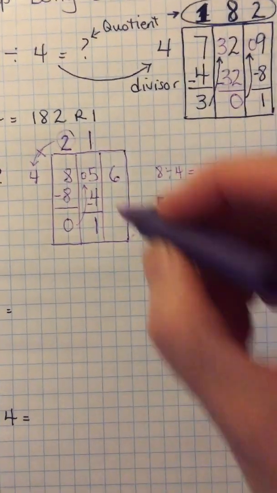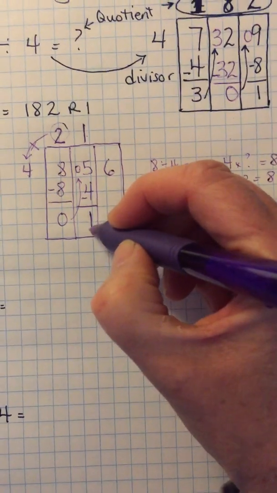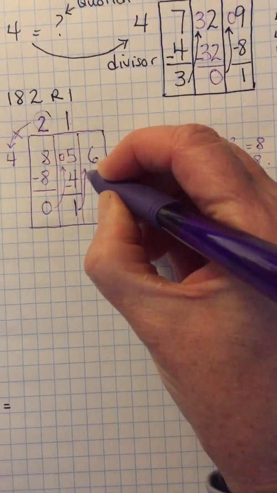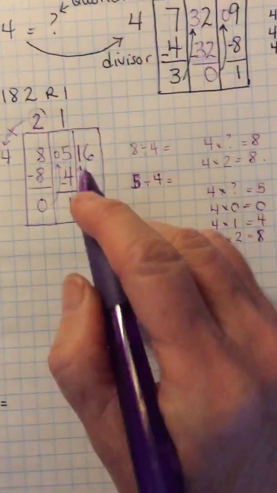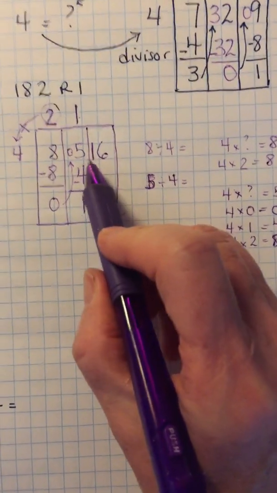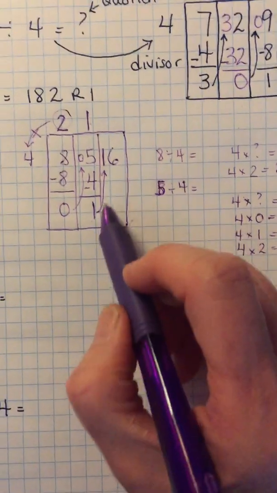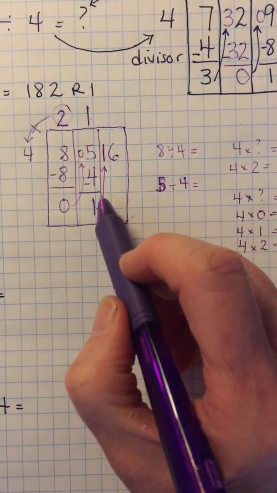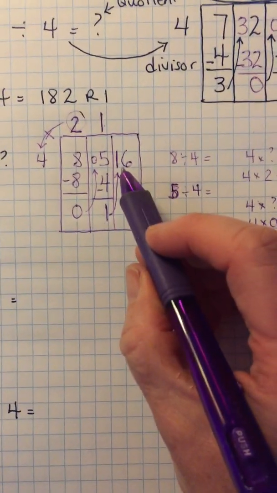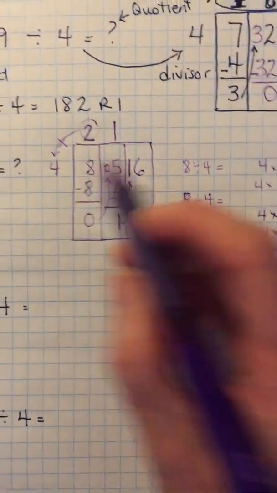Okay? Now I'm going to take that 1 in the tens place and put that 10 up here in the ones place. So this says 16 because 16 is one group of tens and 6 ones. Okay? So I haven't changed the value of it. It's still the same amount. But now I can divide 16 by 4.